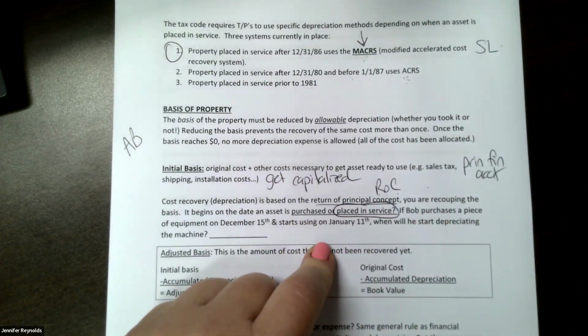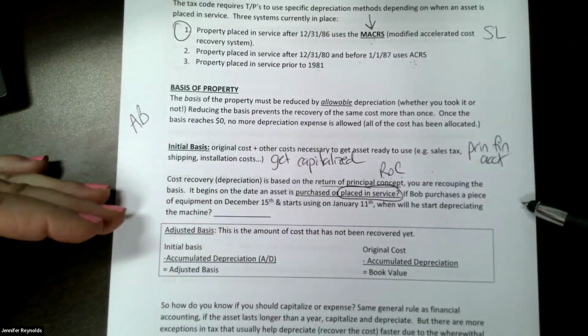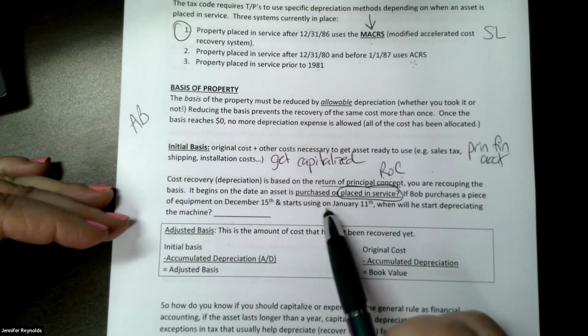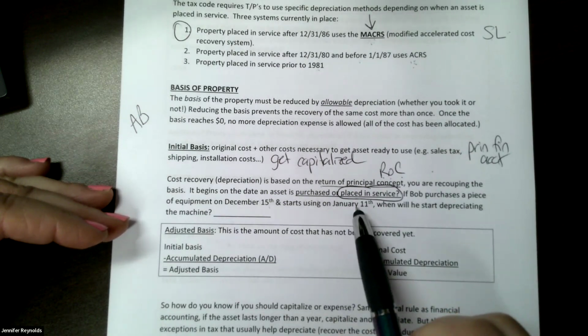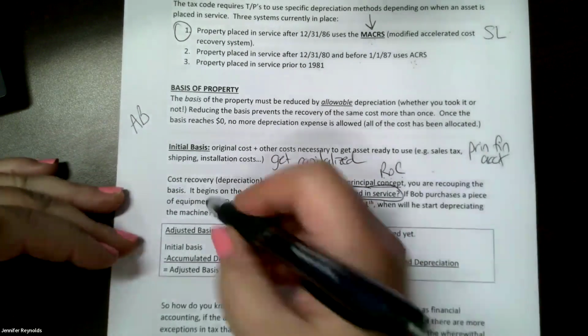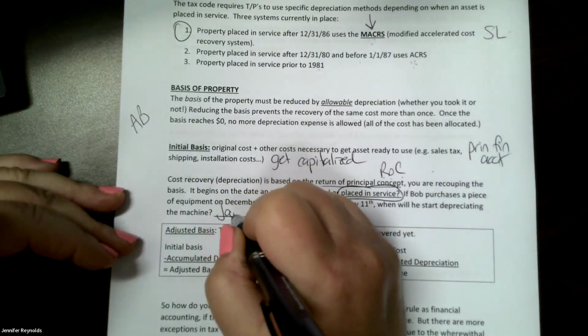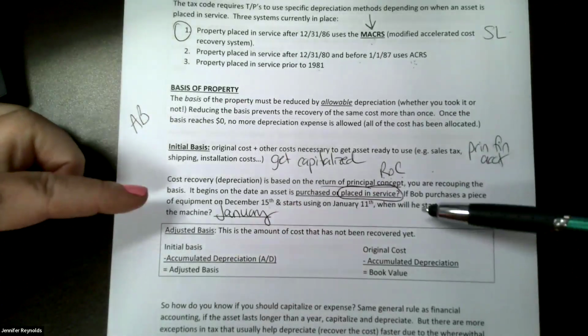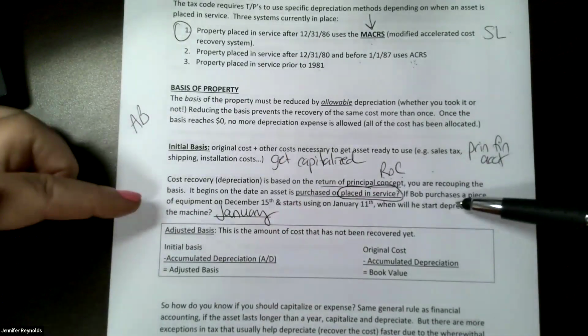It's when we place it into service. So if Bob purchases a piece of equipment on December 15th for his business, but he doesn't start using it until January 11th, when can he start taking depreciation deductions? Well, not until January of the next year. And so you think, well, why does that matter? Why are we going over this?